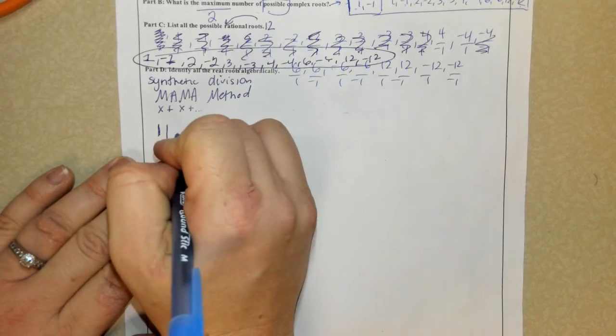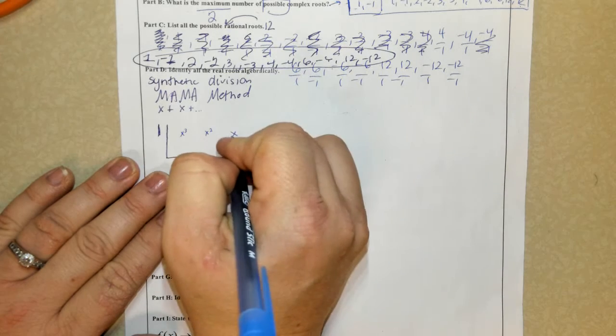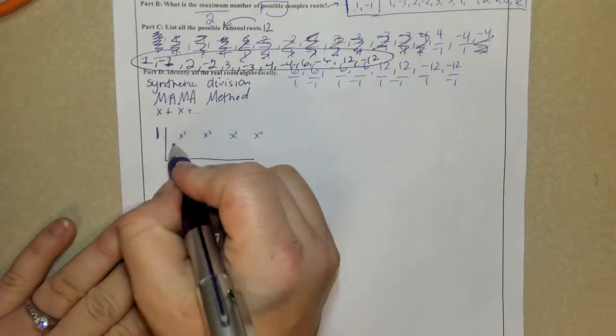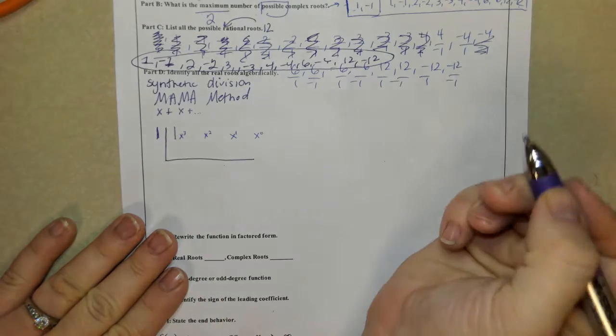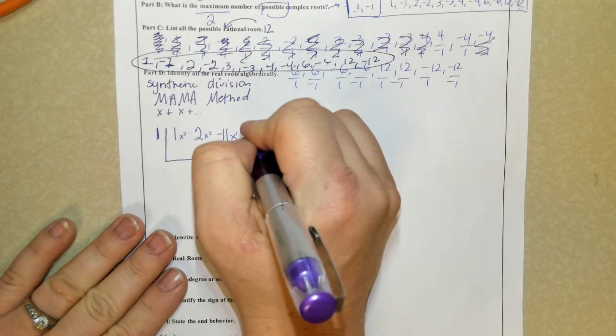Okay, so really small, like miniature size, I'm going to go 3, 2, 1, 0. And that just allows me to ensure that if there is a missing piece to the function, that I put the numerical number 0 there. Okay, so I look up top, 1 goes with x cubed, 2, negative 11, and negative 12.